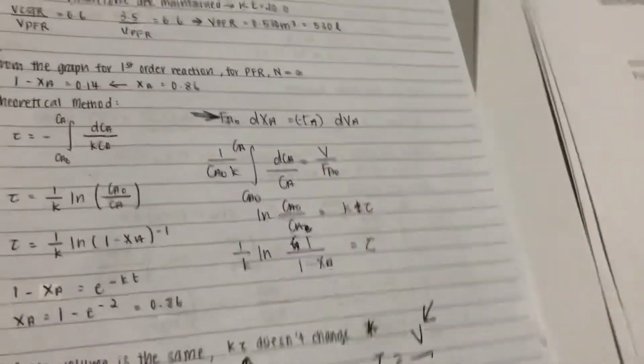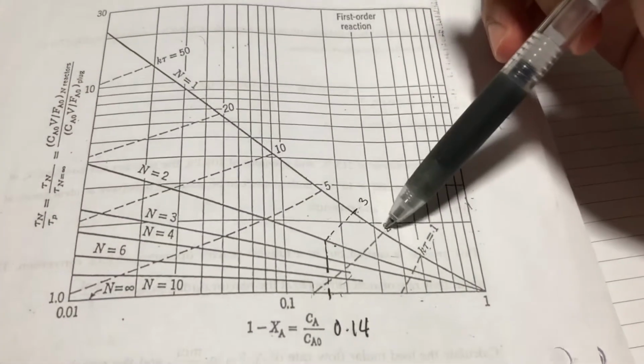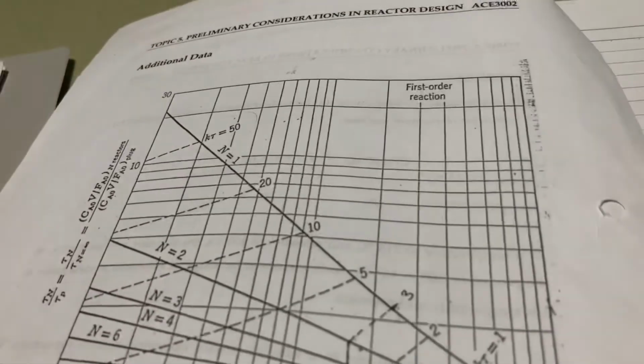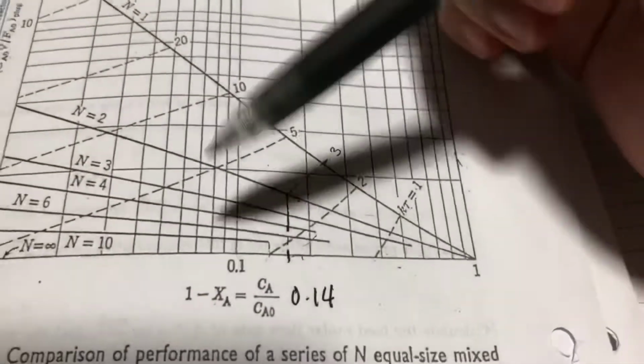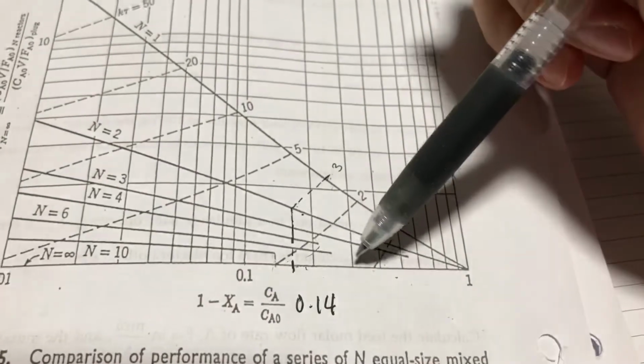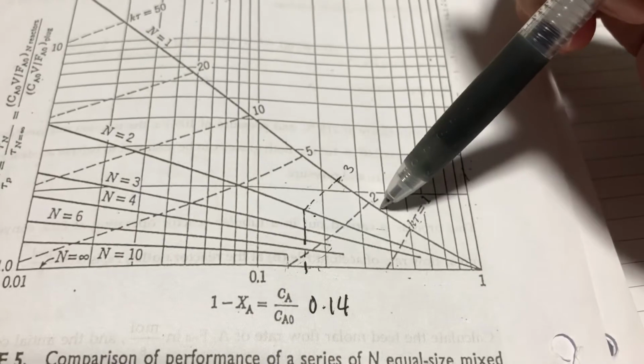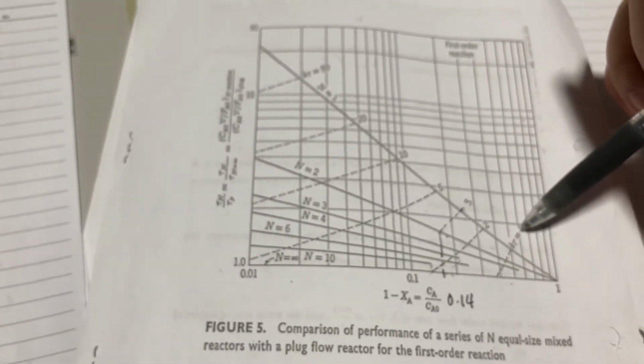So for this case, the reading from my graph, they say it's a CSTR, and since it's a CSTR, from the graph my K tau is still 2. I read from here straight away. So this is 0.1, 0.2, 0.3 n. Oh wait, hold on. This is 2. K tau doesn't change from the graph for CSTR.